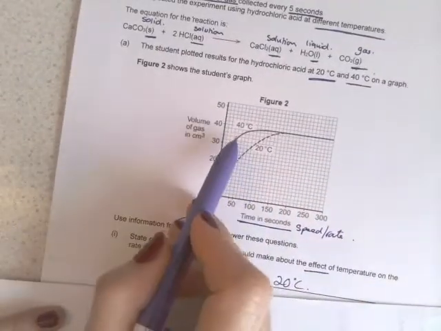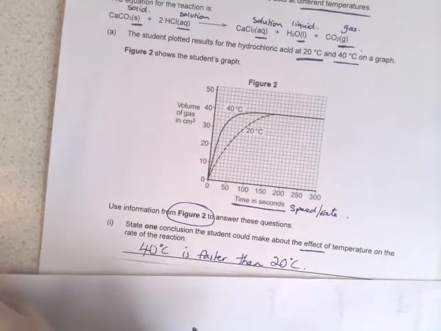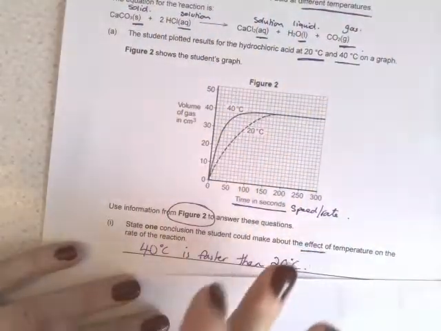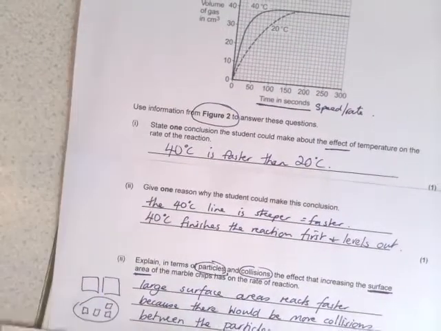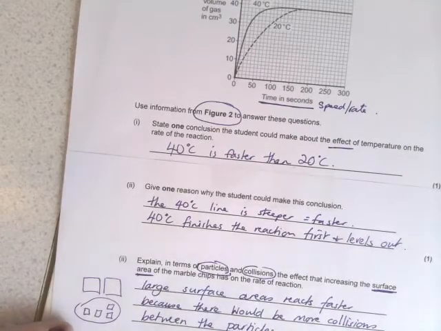In this case, with the temperature one, the reason that 40 degrees is faster is because the particles are moving more quickly, so they've got more energy, so there's more collisions. Whatever the factor is that they've changed or they're asking you about, you just need to describe how come there would be more collisions, because the more collisions you have, the faster the rate of reaction.